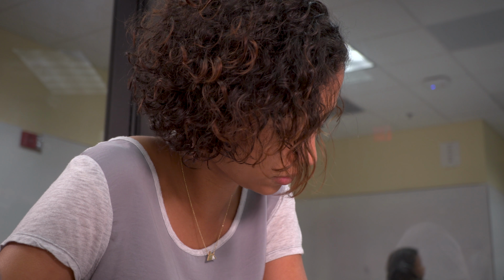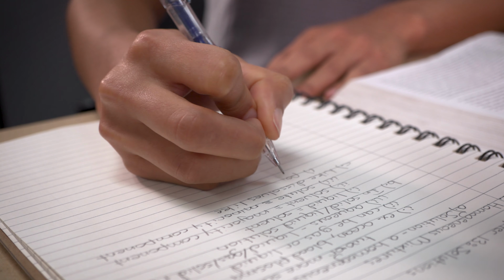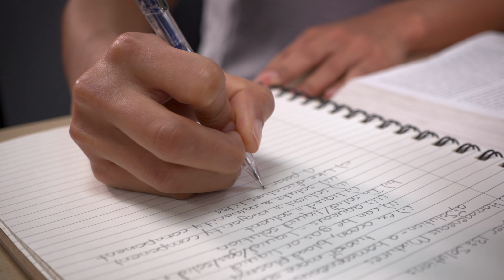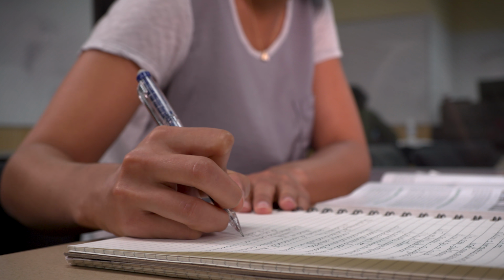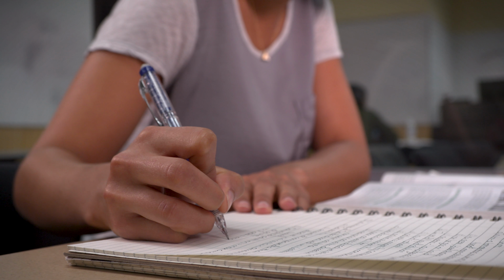Don't worry about trying to perfectly outline during the lecture. Instead, try rewriting notes after the lecture. That way, you can create a clean outline and commit the information to memory.